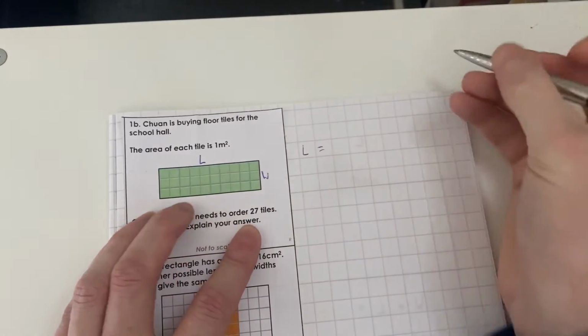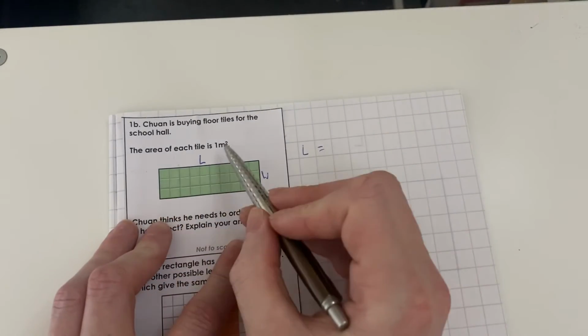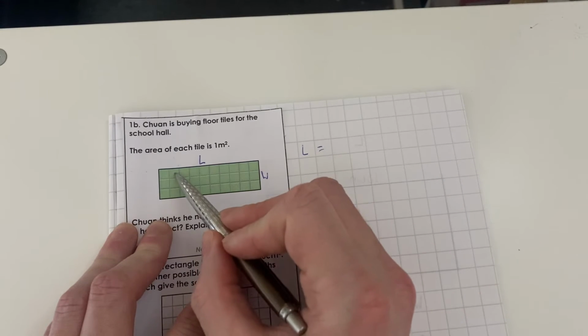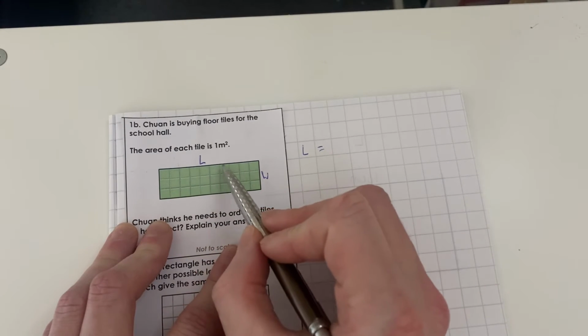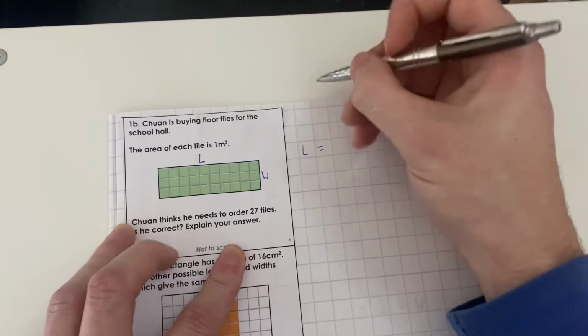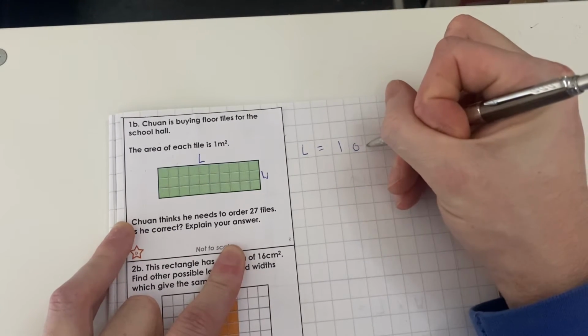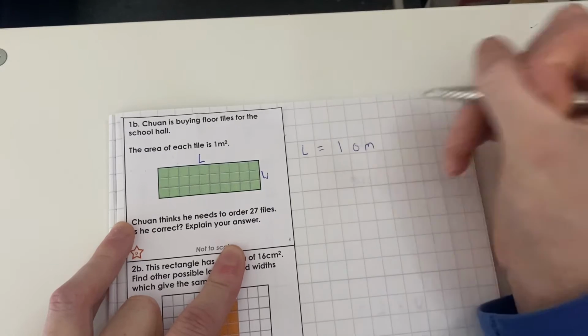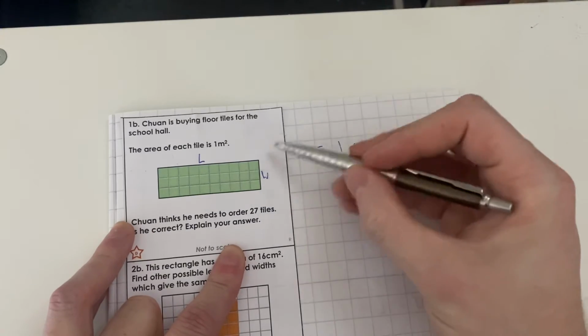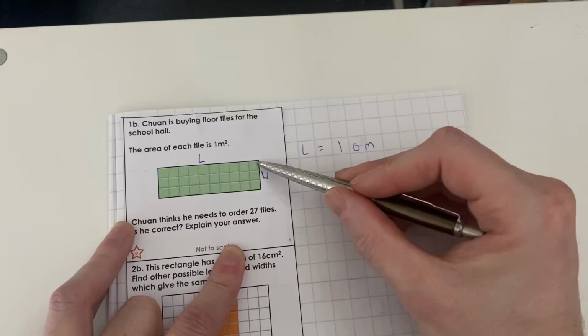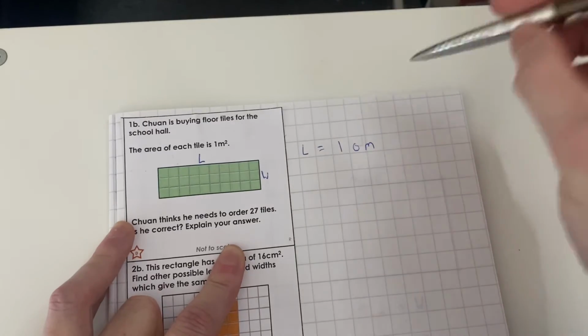If we work out what the length is first, it says each tile is 1 meter squared. So we've got 1, 2, 3, 4, 5, 6, 7, 8, 9, 10. But that's 10 meters. And the width is 1, 2, 3.